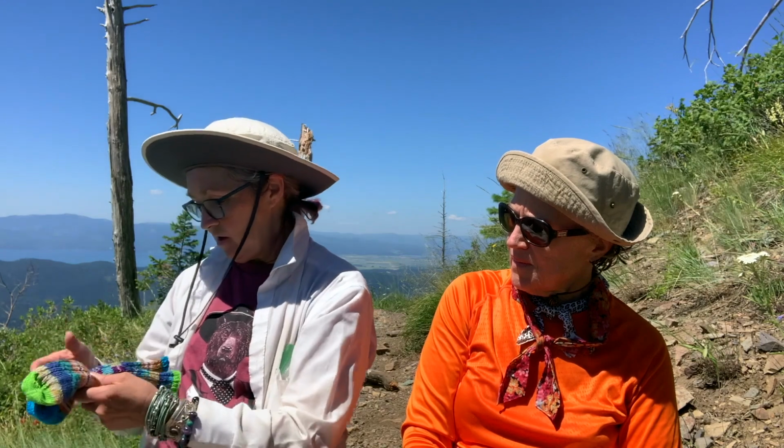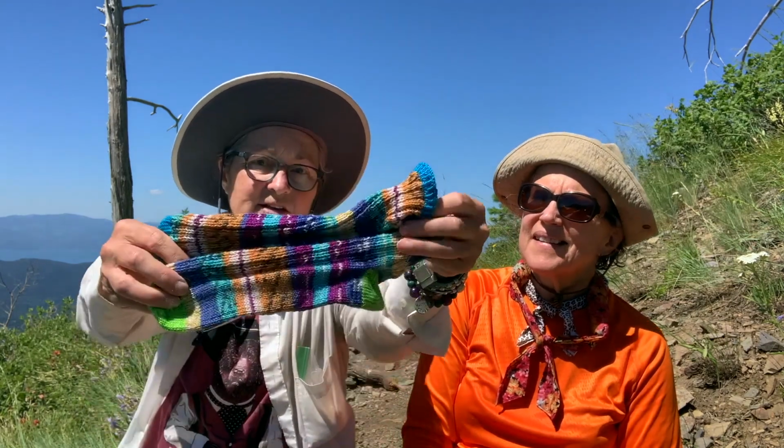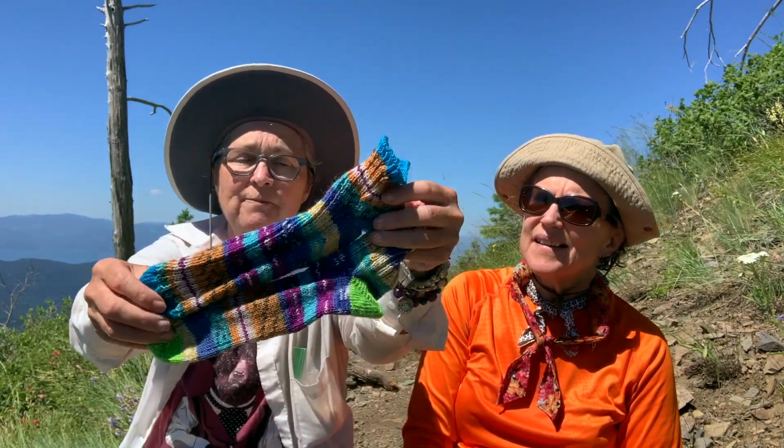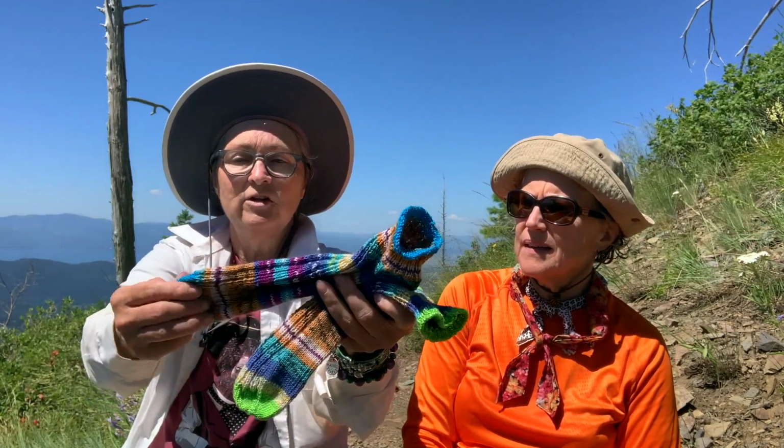Well, here's what I did. I brought simple projects with me to Bozeman. I started a new pair of socks, these little simple ribbed socks that I was telling you about. These little shorties. The heels, toes, and cuffs are from Cappy's yarn. Aren't they pretty? They're so bright. They're really pretty. Little minis she gave me.